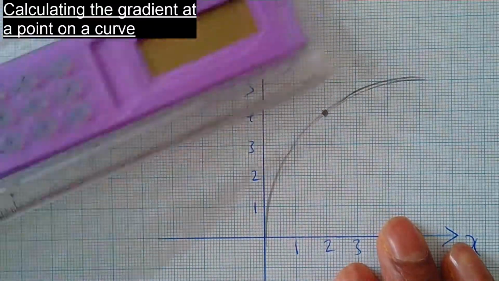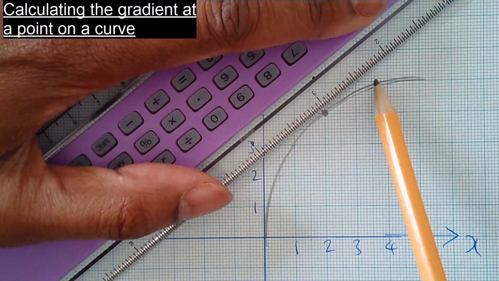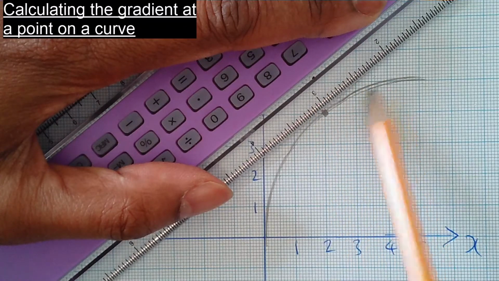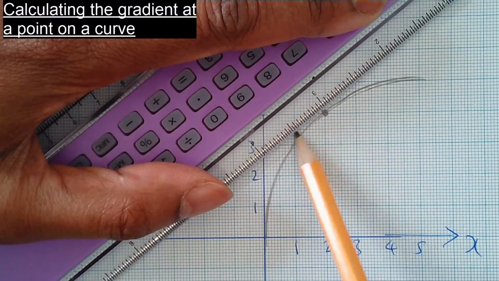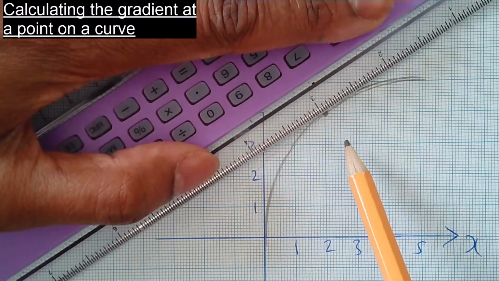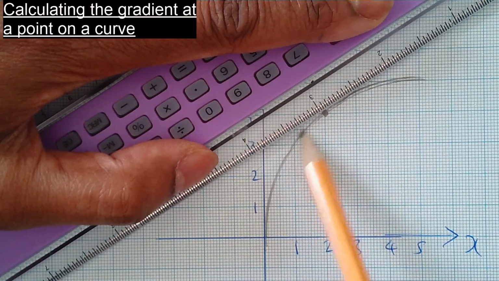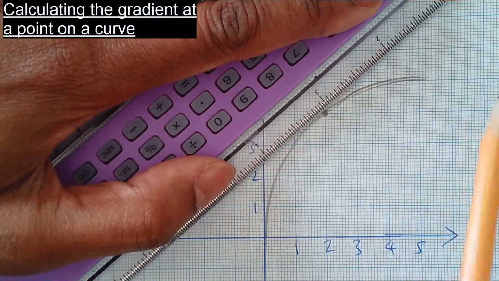So you need a ruler for this. You need roughly the same amount of gap between the ruler and the curve on this side of the point and on this side of the point. Okay, you can see this is wrong. Look, there's no gap here between the ruler and the curve, and there's lots of gap between the ruler and the curve. So it needs to be a balance. There you go. Then you draw a line.